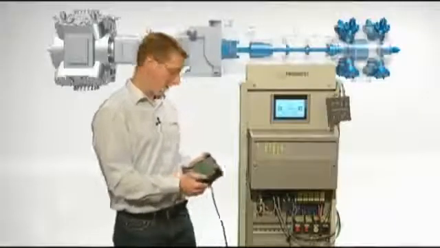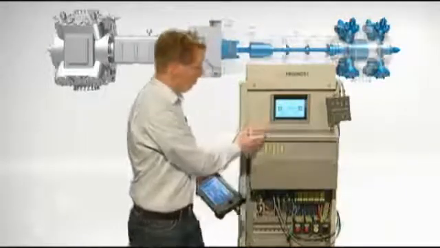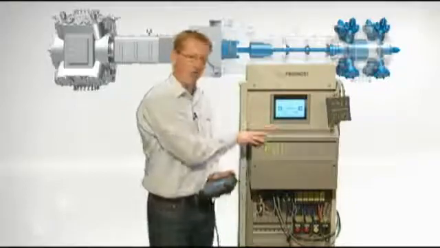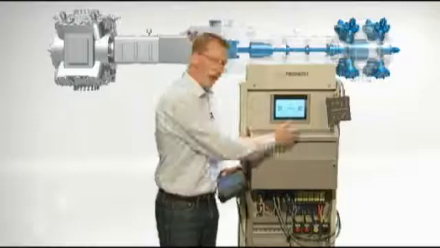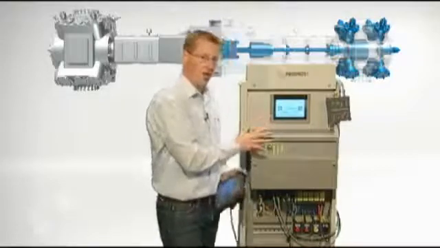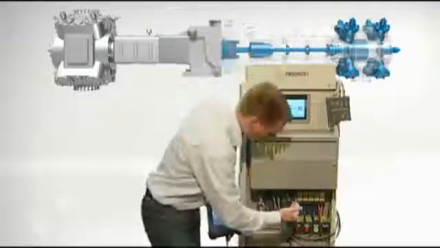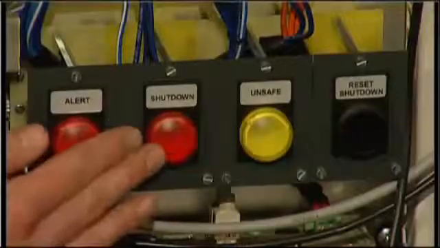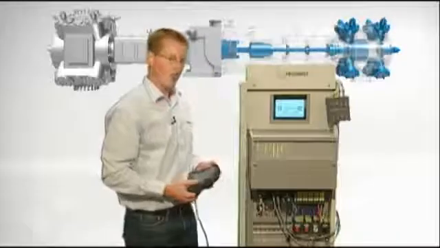Now we have connected our Prognost SenSim to a demo rack consisting of the Prognost Silver machinery protection and data acquisition rack, analyzing the signal. If machine conditions do change, it initiates a machine status change, which could be an alert, a shutdown, or an unsafe, indicated by its dedicated 3 relay outputs.